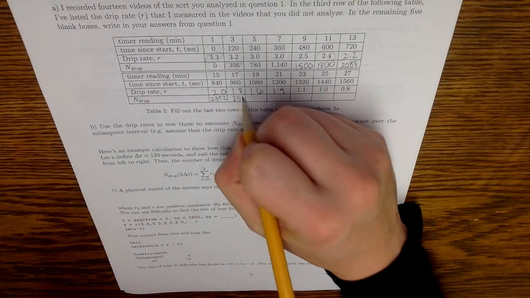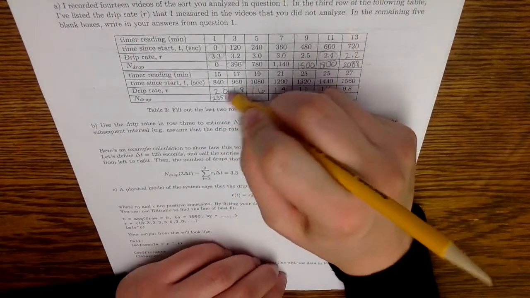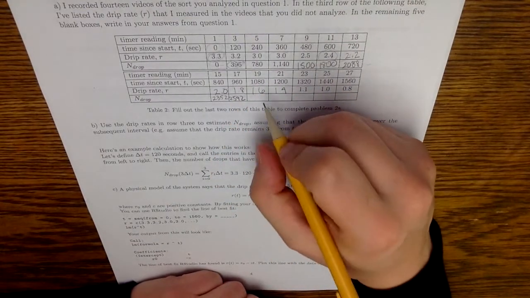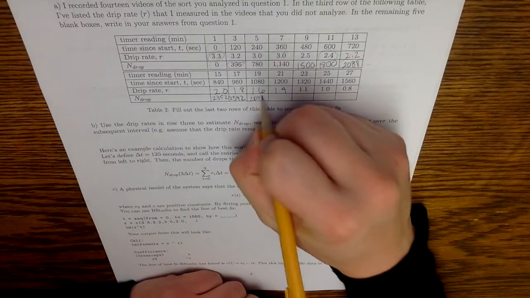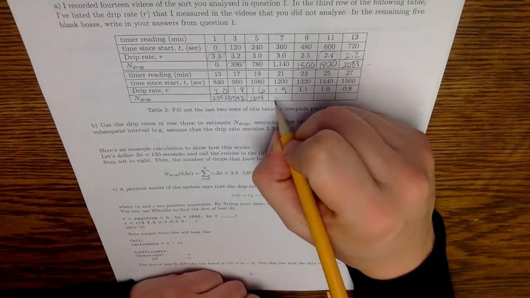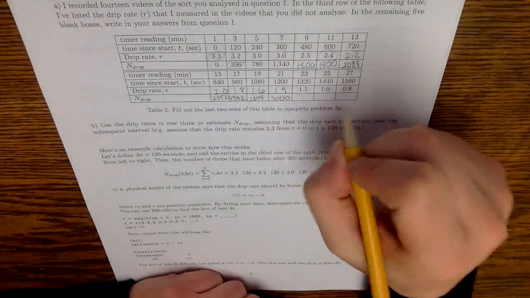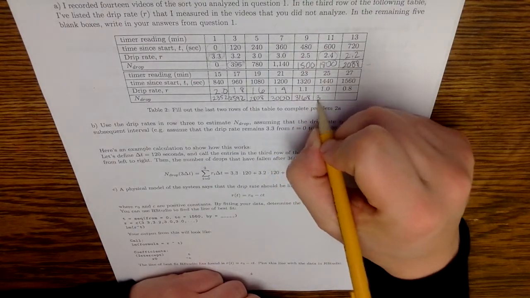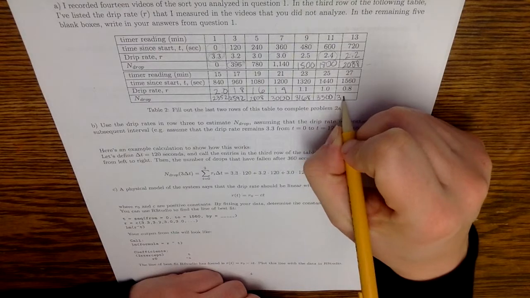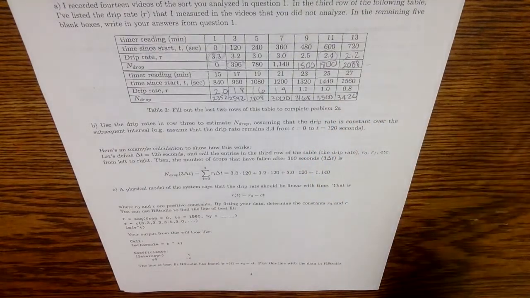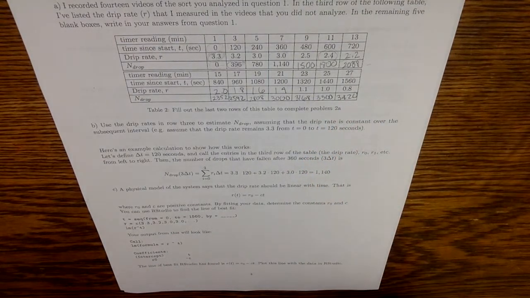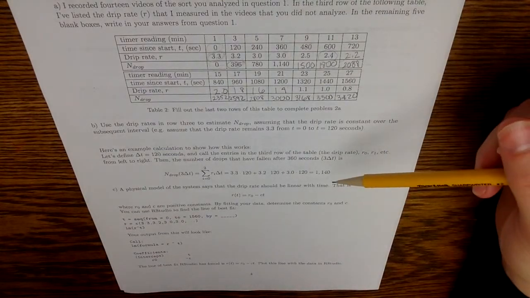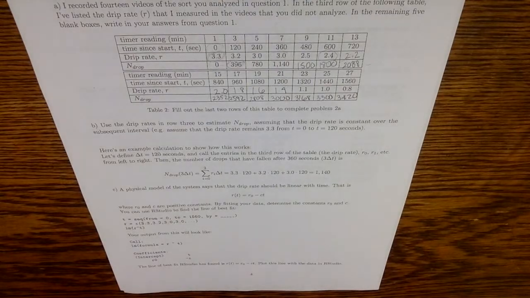I get 2592, and then 2808, and then 3000, 3168, 3300, 3420. Okay, so that takes care of part A, part B, and now on to part C.